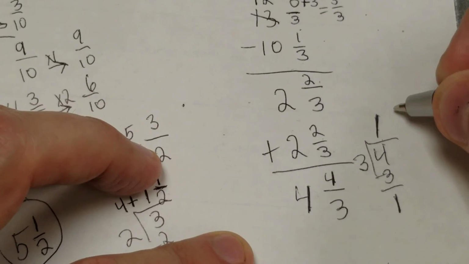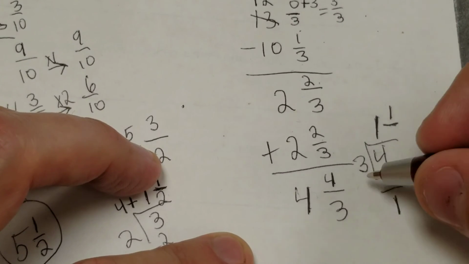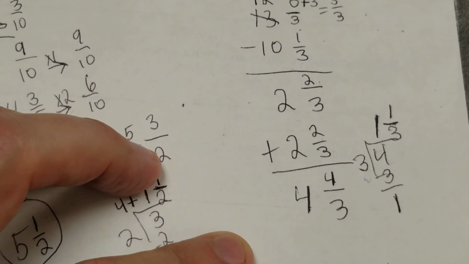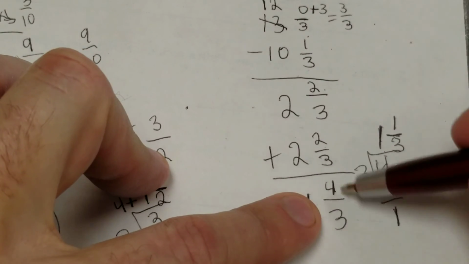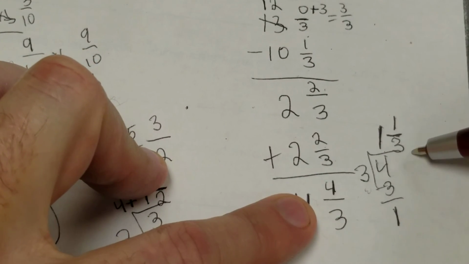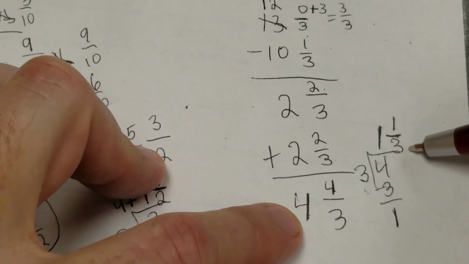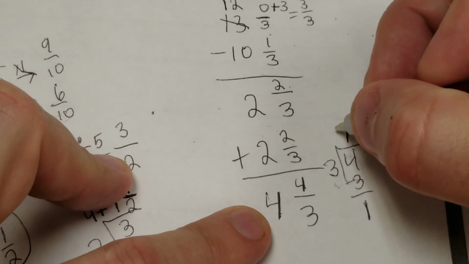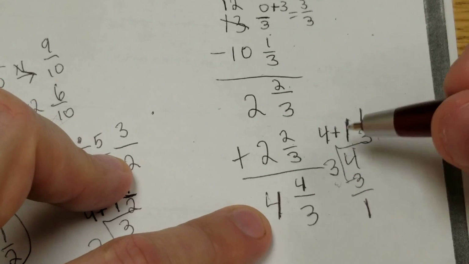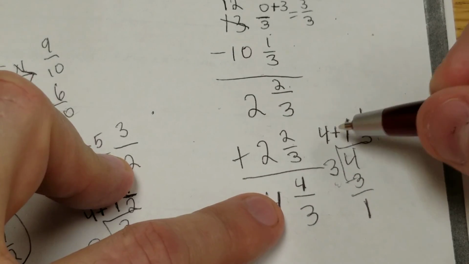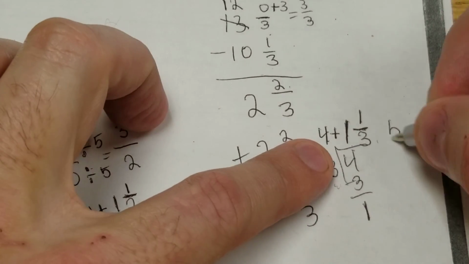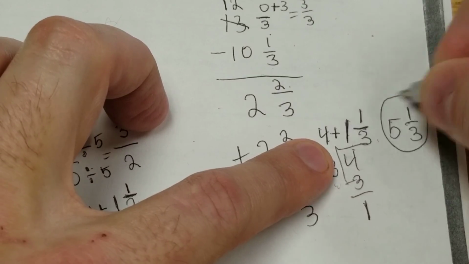We're left with 1 piece that's still ours, so that's our top number. 3 pieces make a whole. So this 4 thirds is now 1 1/3. But we still have those 4 wholes, so we have to add them. 4 plus 1 is 5. So our final answer is 5 1/3.